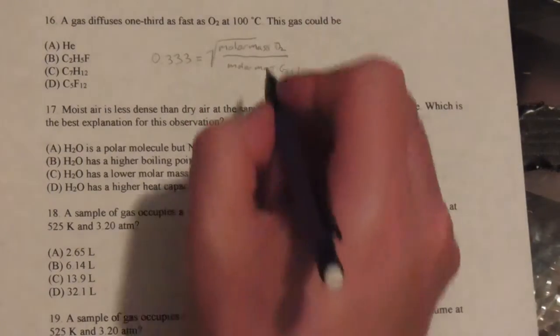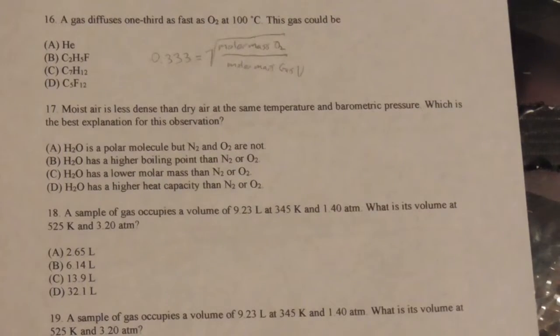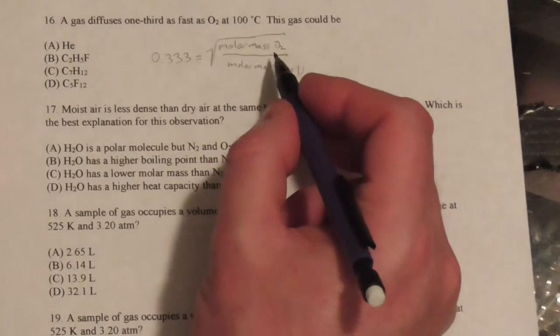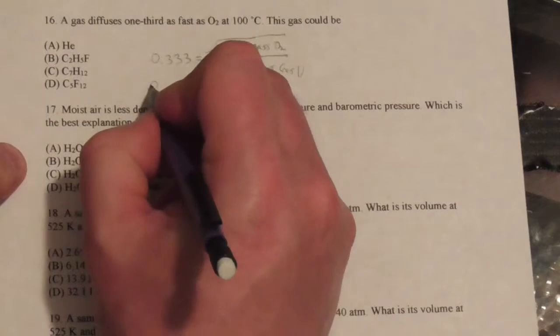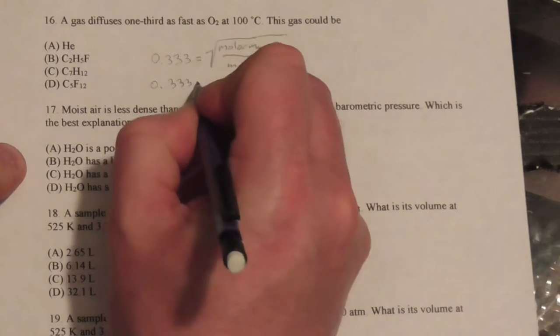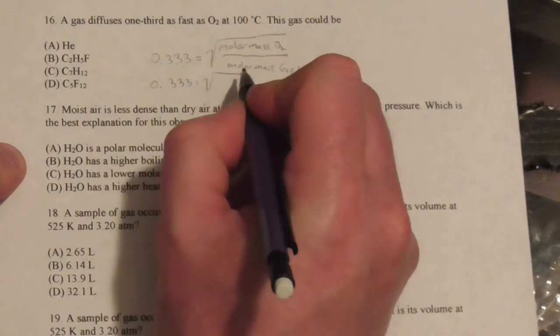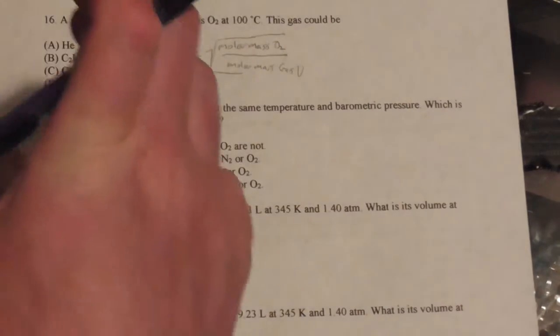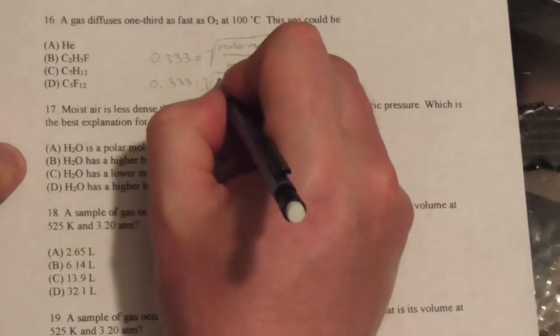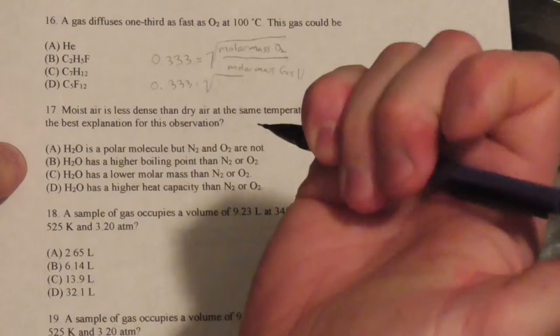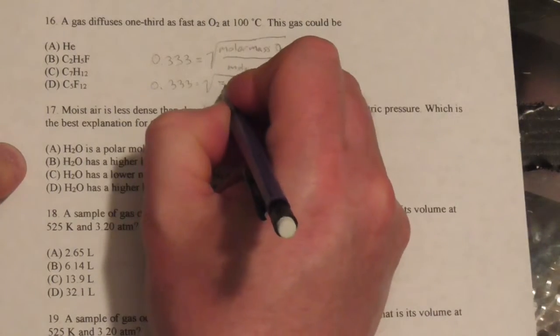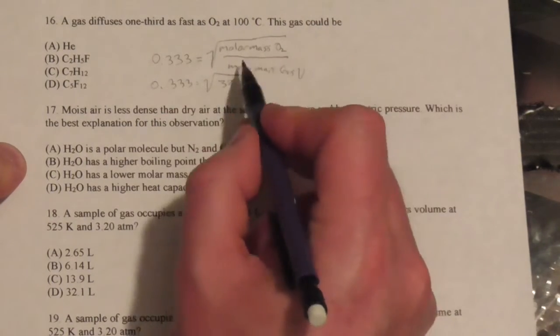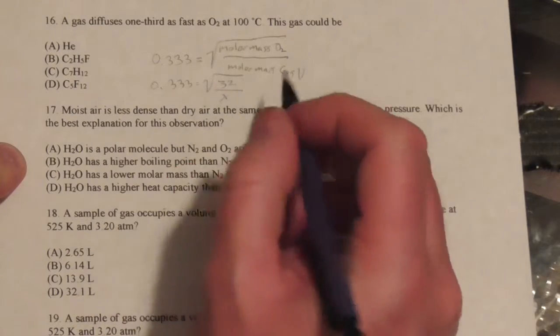We'll call it gas U. So 0.333 equals the square root of the molar mass of oxygen, which is 32, over X.